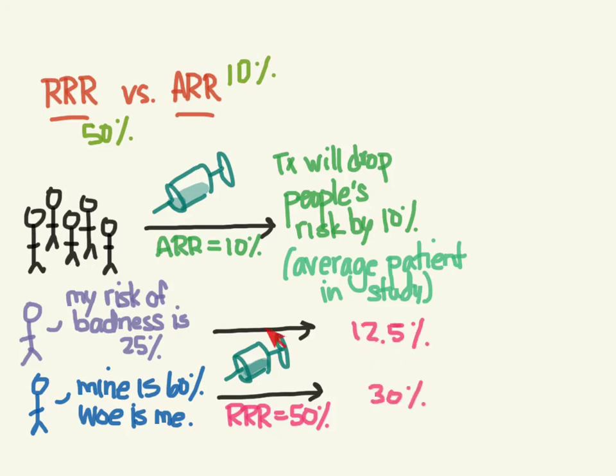So you drop this patient's risk down by a total of 12.5%. And you drop this one down by even more. You dropped them down by 30%. But all you've really done is taken what they started at and dropped it by 50%. So relative risk reduction, you really apply to a particular patient. Absolute risk reduction, you're applying to the average patient in the study.